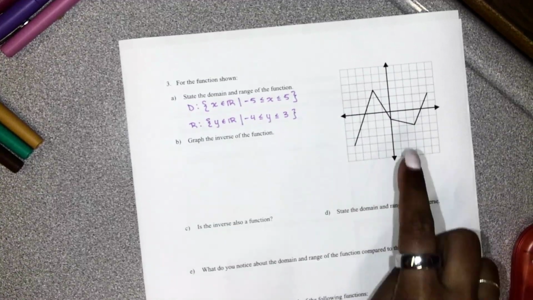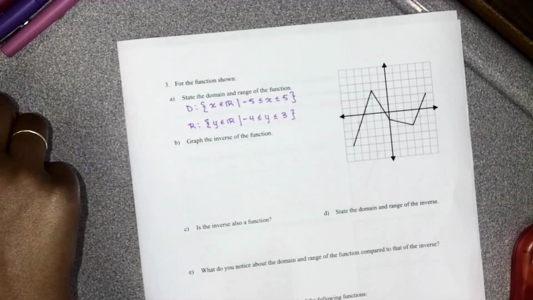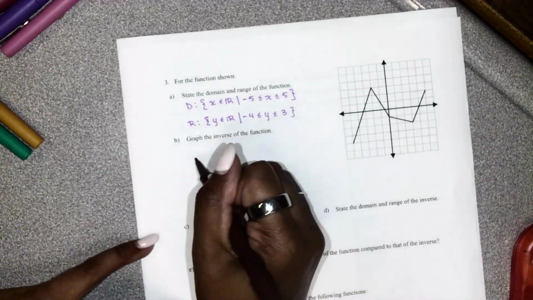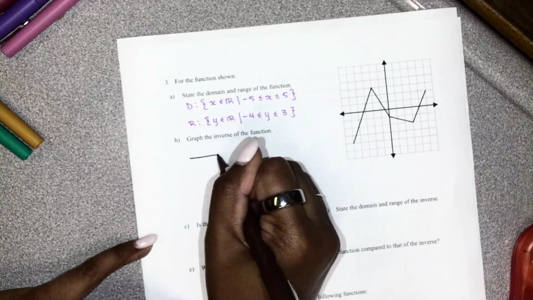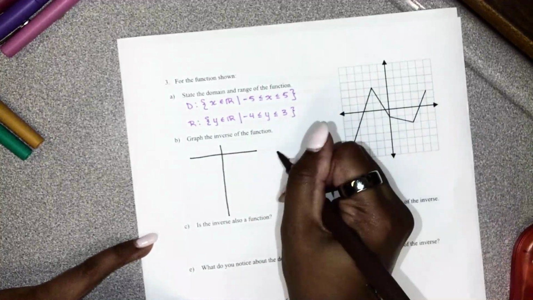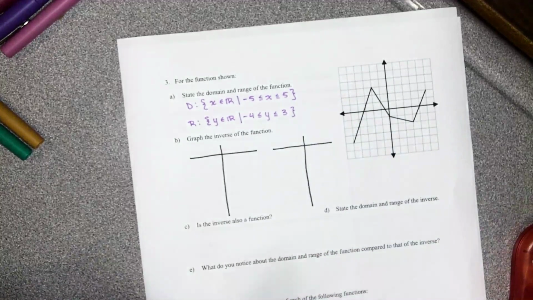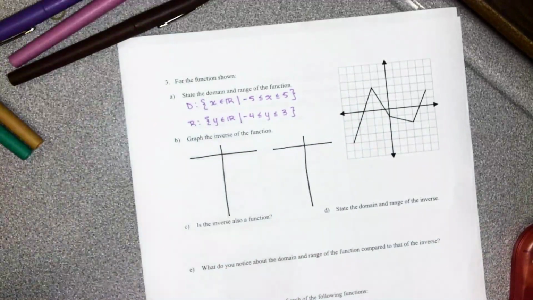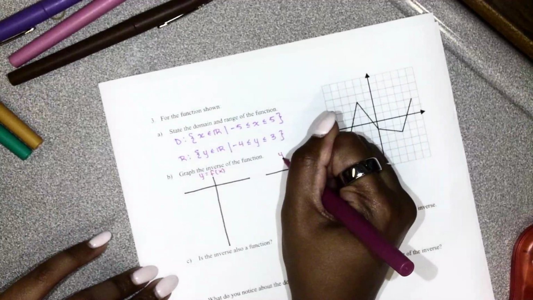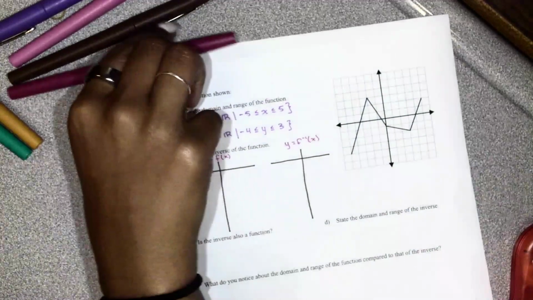So now it wants us on this same graph to graph the inverse of the function. So we now are in charge of making our little table of values. So you have here one table and another table. I didn't leave much room, but I am going to label these as y equals f of x and y equals f inverse.